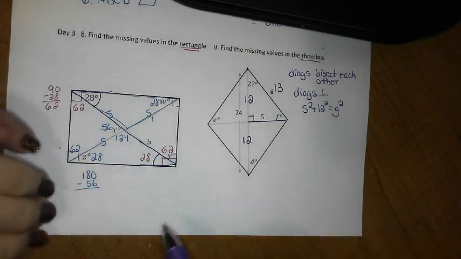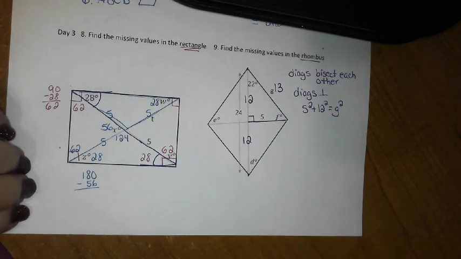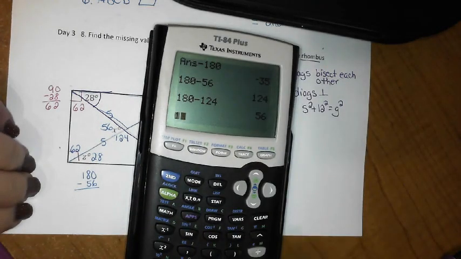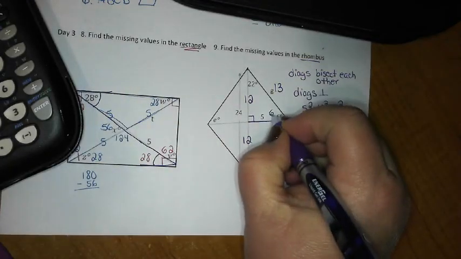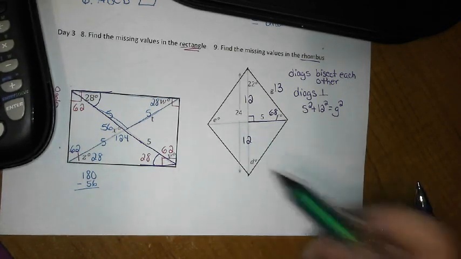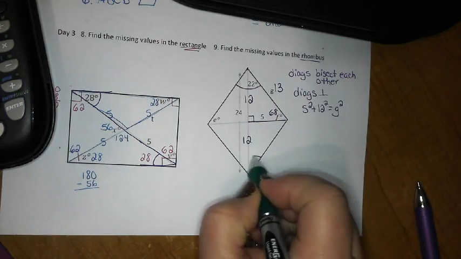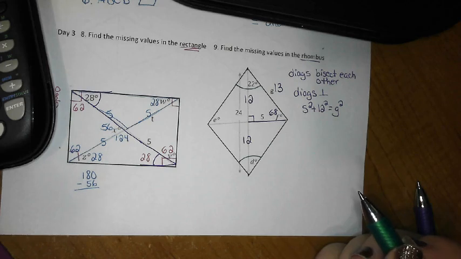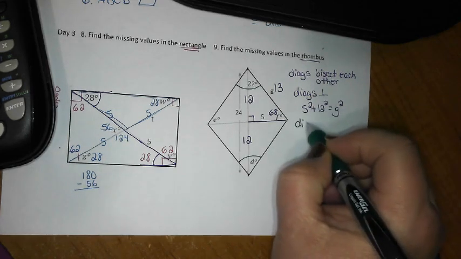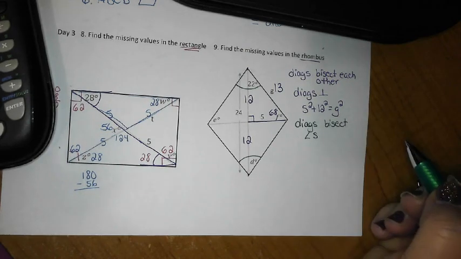So next, let's look at the angles. If I know this angle is 90, I can do 90 minus 22 and subtract that from 180 and find my missing angle is 68. Now I need to look at E and D down here. So remember, in a parallelogram, the opposite angles are congruent and the diagonals bisect the angles in a rhombus.